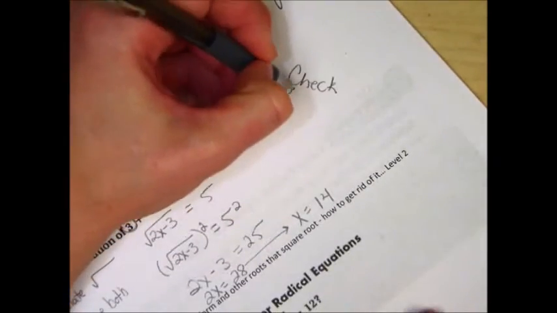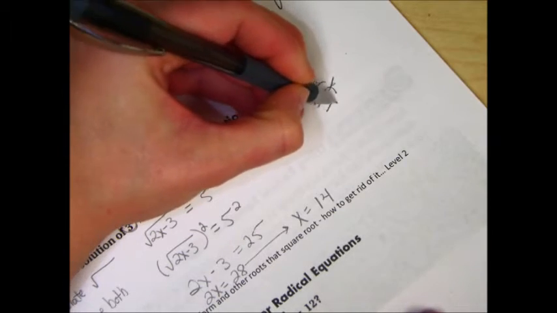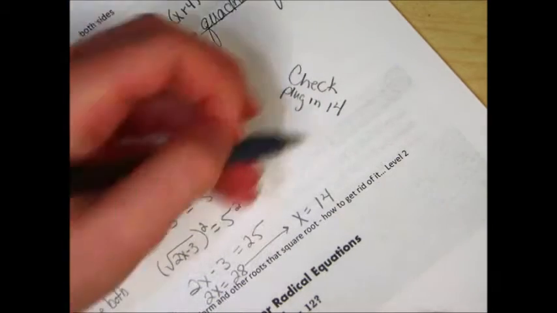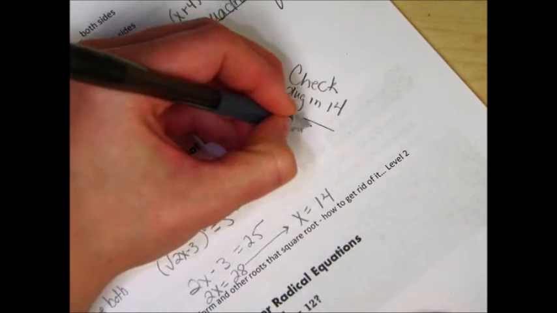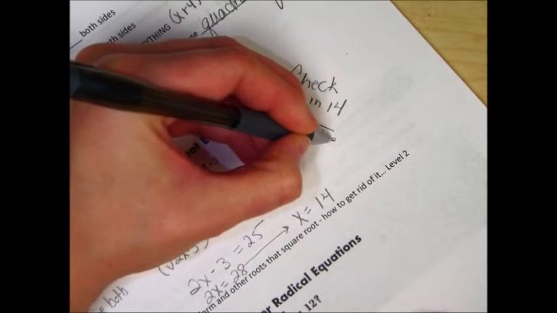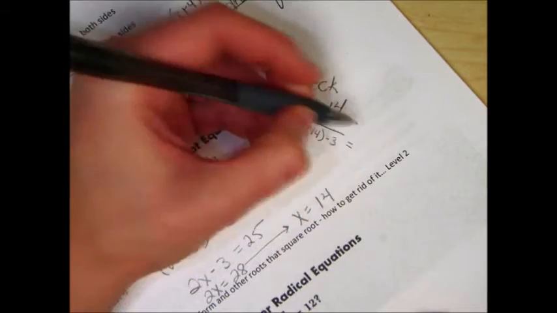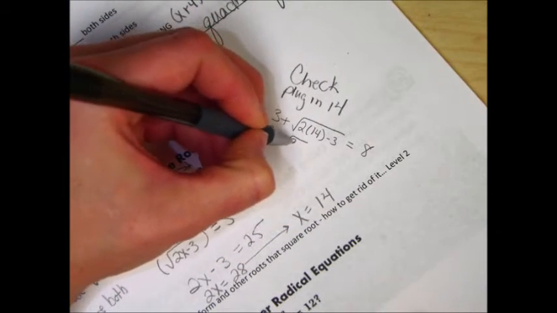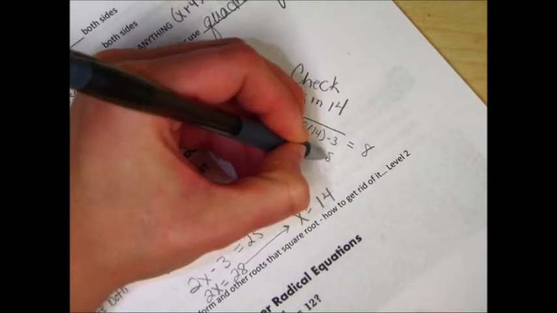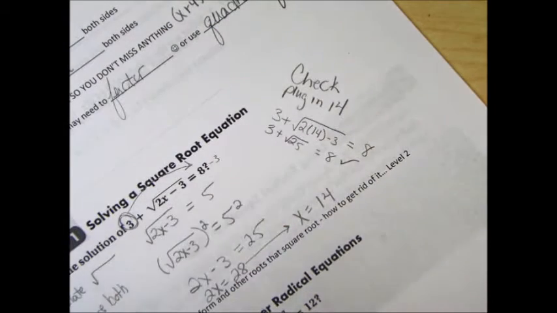Okay, plug in 14. Alright, so if you want to check, you would do 3 plus the square root of 2 times 14 minus 3 equal 8. Well, that's really 3 plus the square root of 25 equal 8, which is really 3 plus 5, which equals 8.